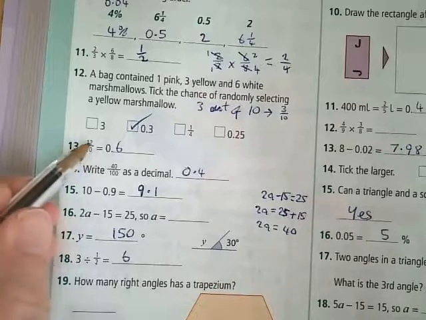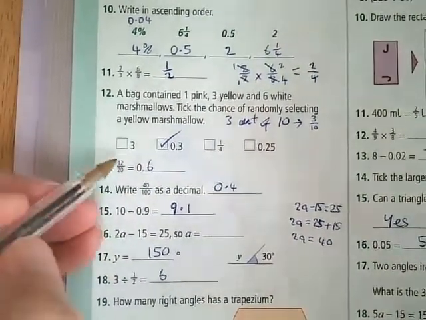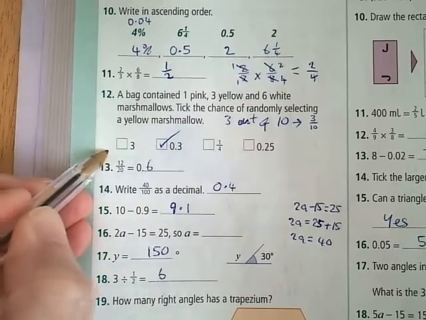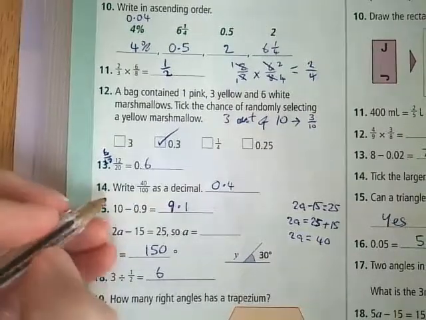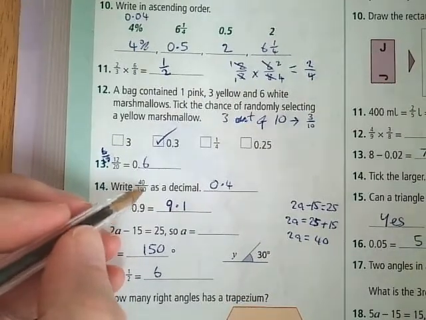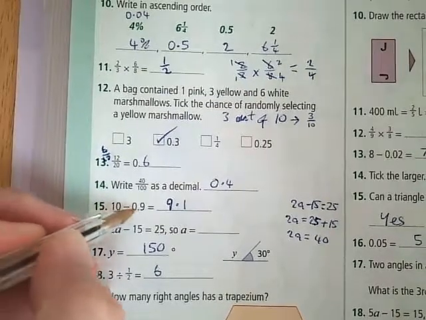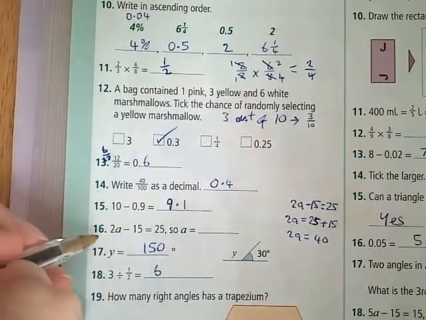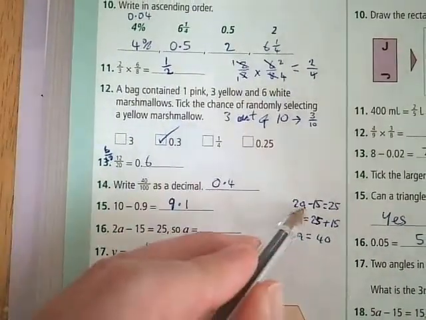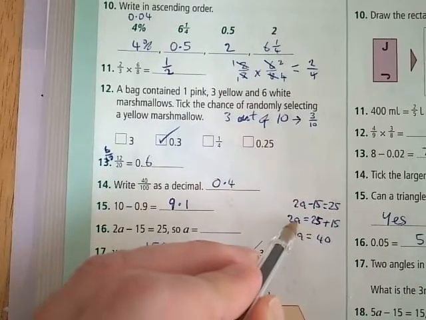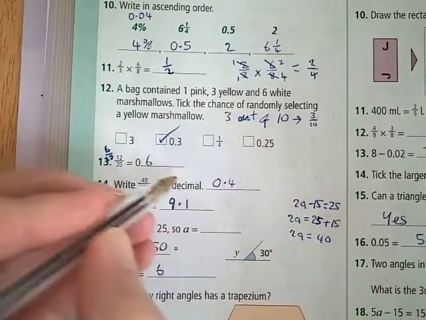Question 13. 12 over 20 is the same as 0.6. You could also say that is 6 over 10. 0.6 anyway. Number 14, 40 over 100 as a decimal is 0.4. 0.40 is also correct. Number 15, 10 take away 0.9 is 9.1. Number 16, 2a minus 15 is 25. Okay, if 2a minus 15 is 25, then 2a is 25 plus 15. 2a is 40. That means a equals 20.